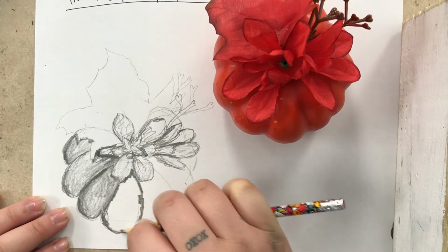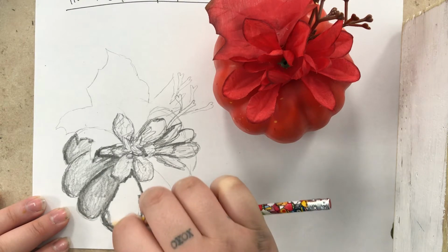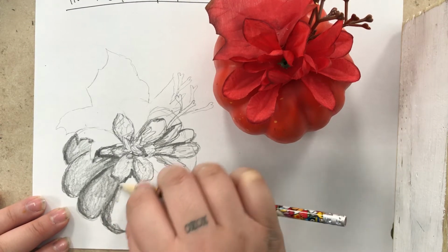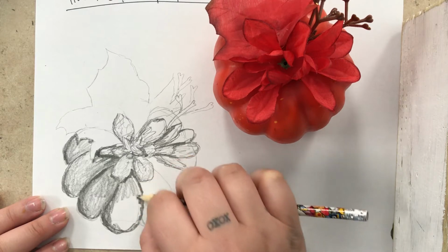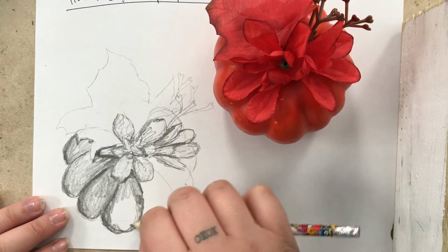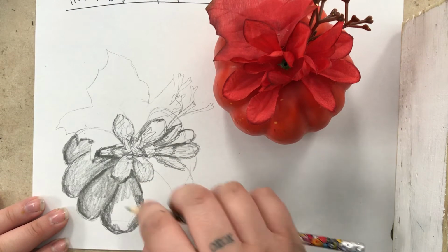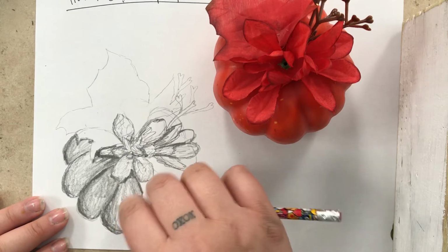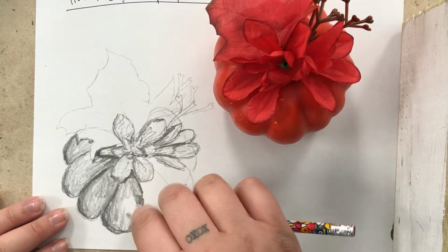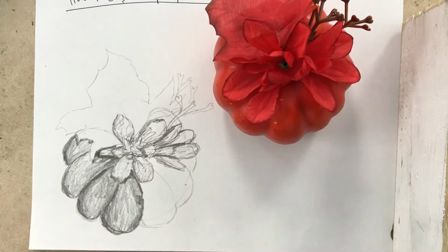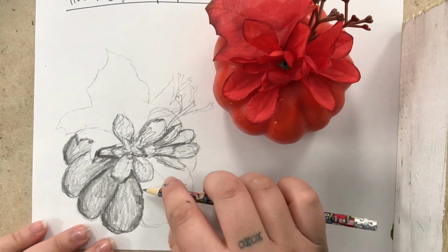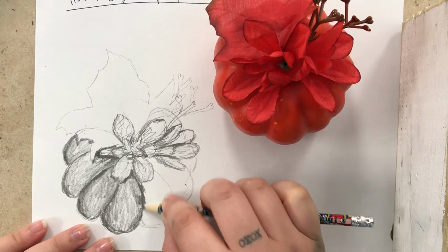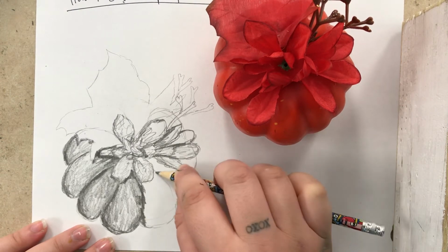So again, make sure you're always looking back and forth at your object. My eyes are constantly glancing between my paper and my object. Paper, object, paper, object. Every time I'm working, even when shading, especially when drawing. When drawing, you especially want to look back and forth, because if not, then your sizes can be off, the shape can be off, all that other stuff. So always looking is super, super important.